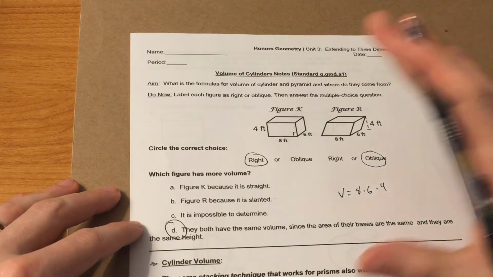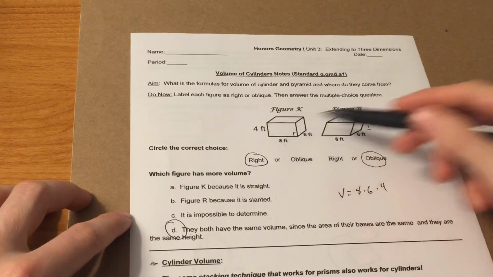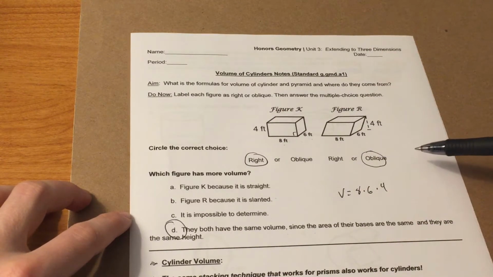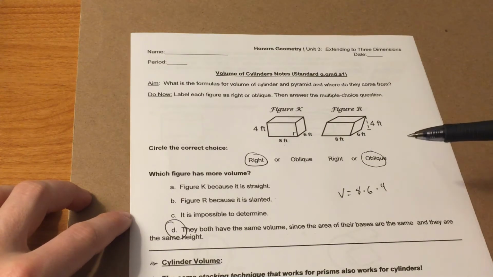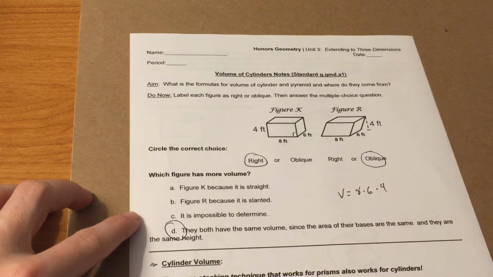It does not matter that one is slanted or not. It matters about the numbers employed in the shape. The volume is length times width times height. Or, because we're going to talk about this again today, the volume is the area of the base times the height, or times the depth, if you want to think of it that way as well.